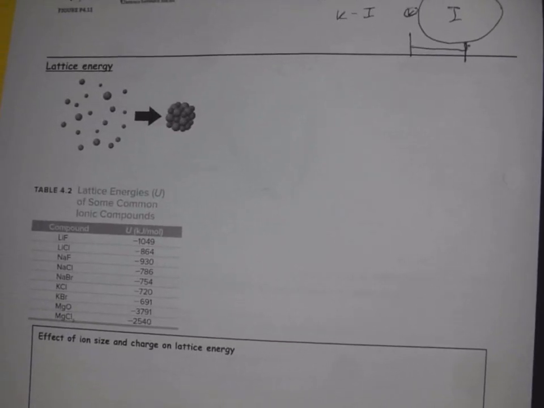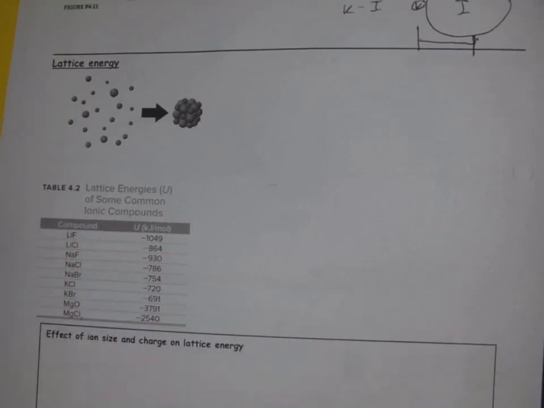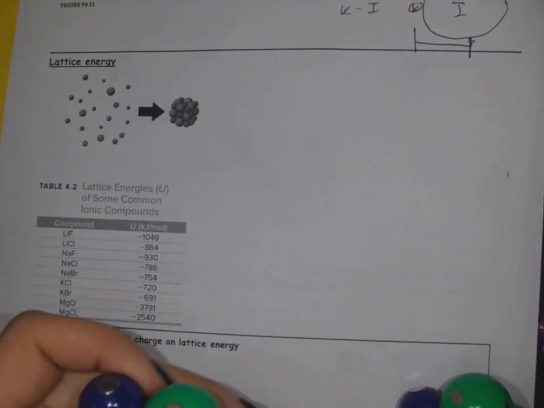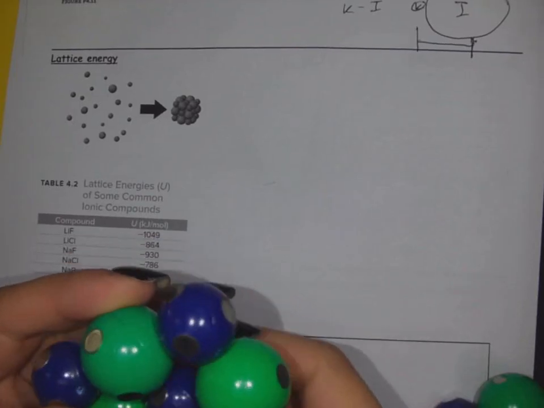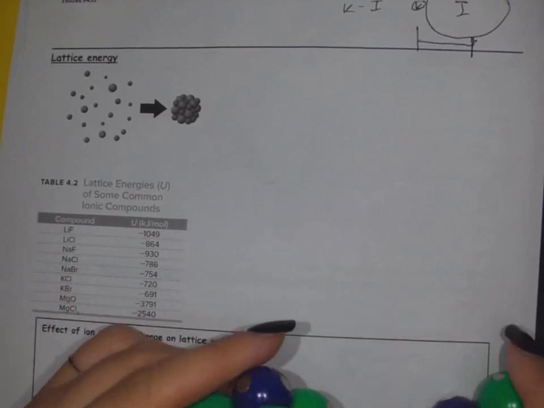All right, so this brings us to our concept of lattice energy. I'm going to grab one of these models. Okay, the first thing I'm going to do is kind of explain the opposite of what lattice energy is. I think it's easier to understand that, and then just recognizing that lattice energy is the opposite of this idea.